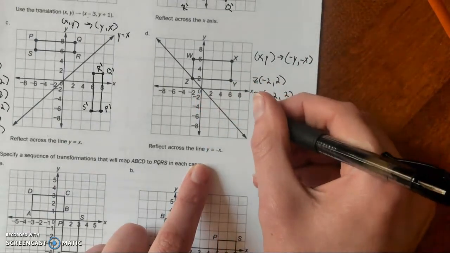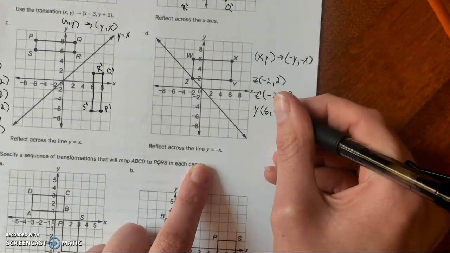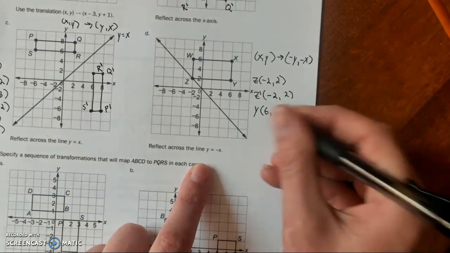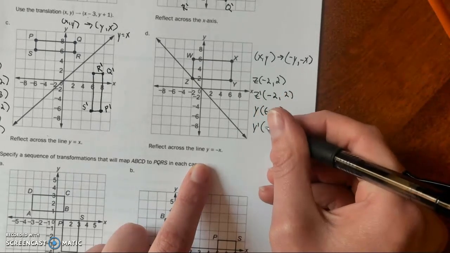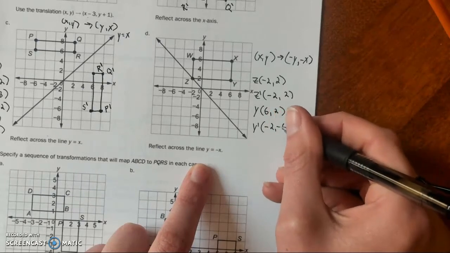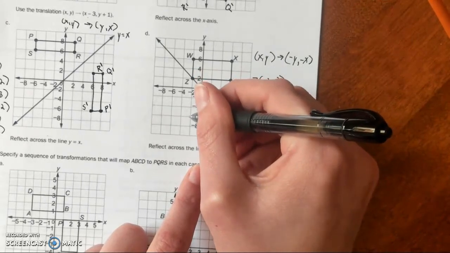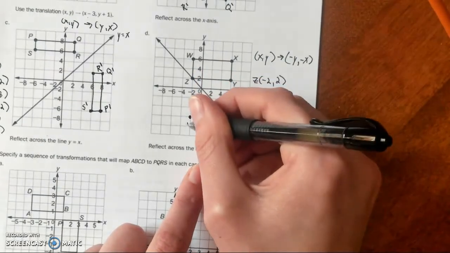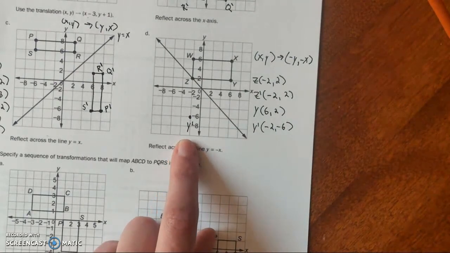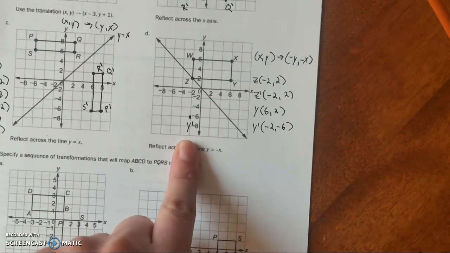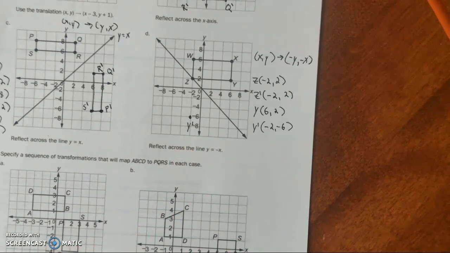And then for Y, the original point is 6 and 2. So flip the numbers, change the sign on both. -2, -6. That's for Y prime. Okay, I'm gonna pause right here because the video is about to be at 15 minutes. So I'm gonna pause right here and then we'll come back together for part 2.